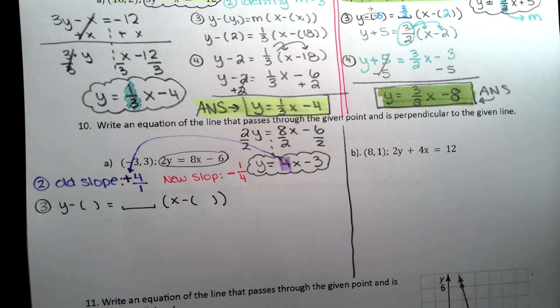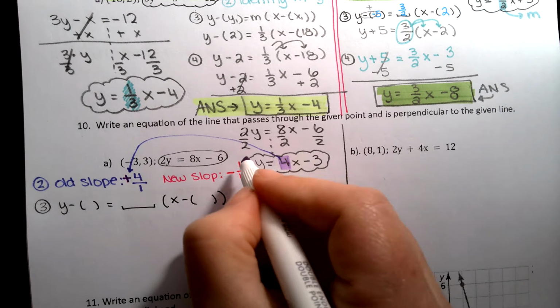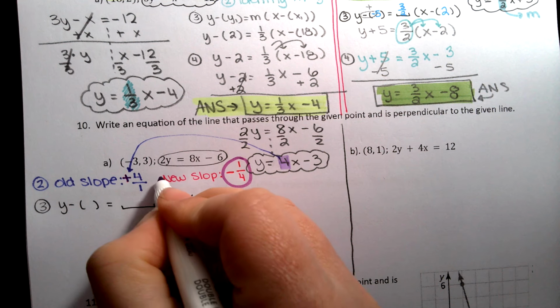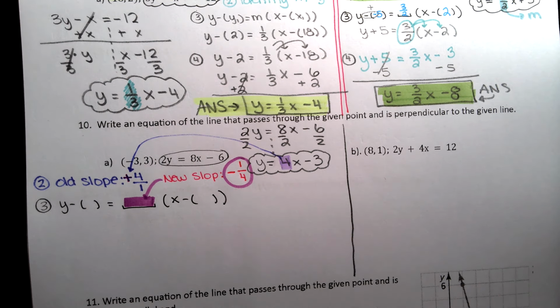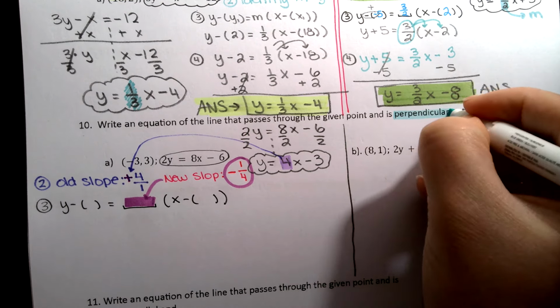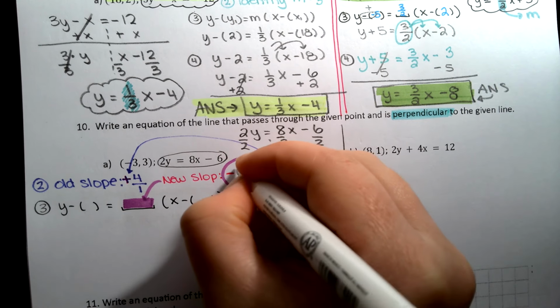That I need to pick up and write in for my slope. Okay, do not use the old slope. Why are we not using the old slope? Because in our directions, when we read our directions, this is asking for perpendicular.